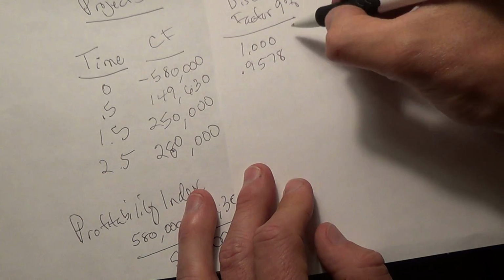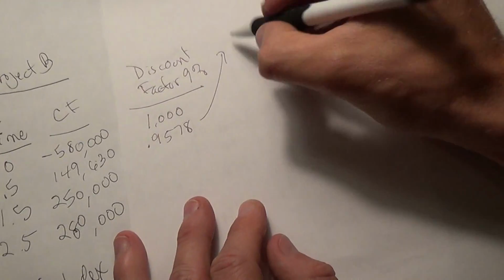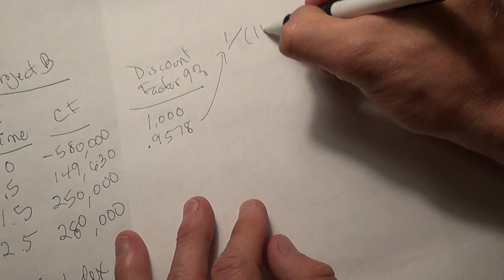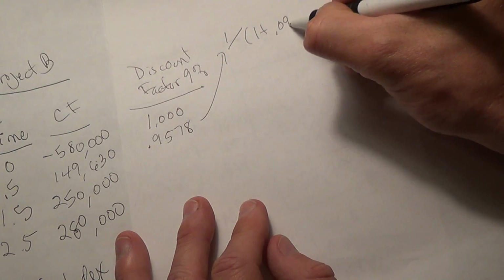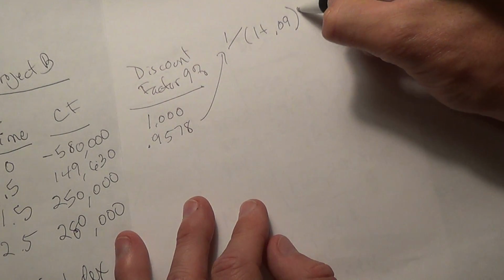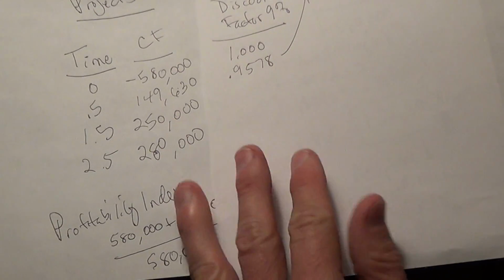How did I get that? Remember, we just take 1 divided by 1 plus the discount rate, in this case 9%, raised to the 0.5.